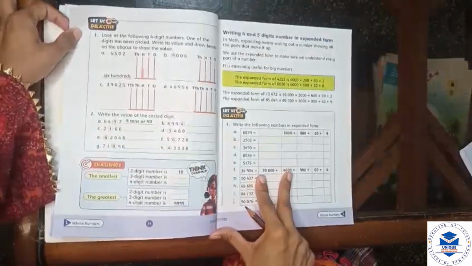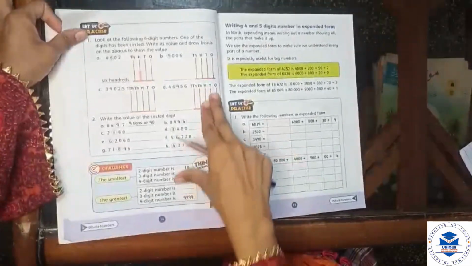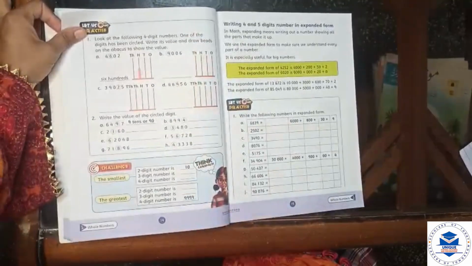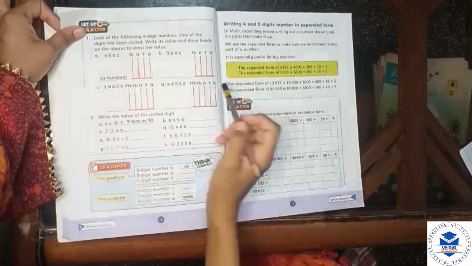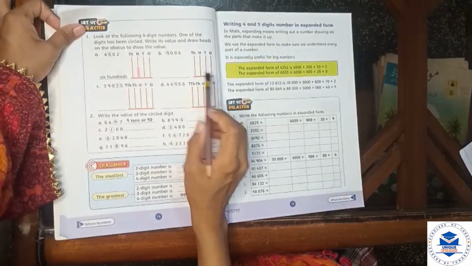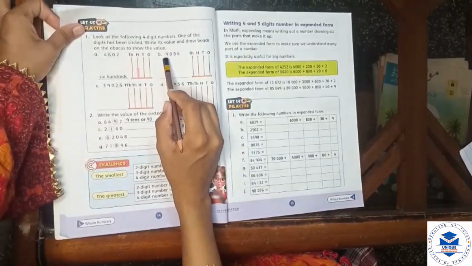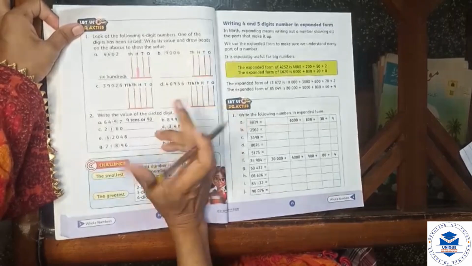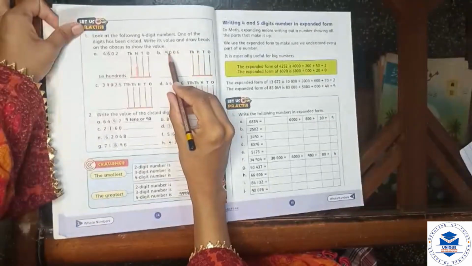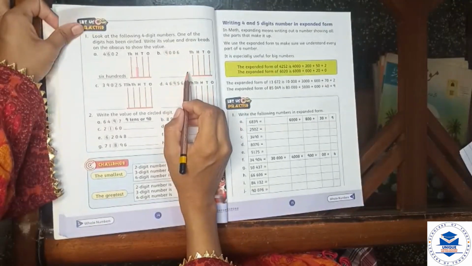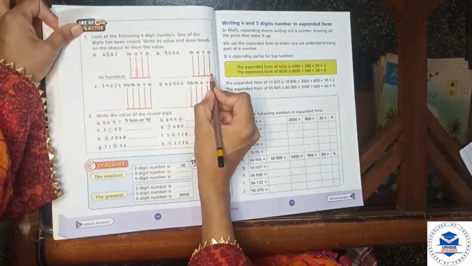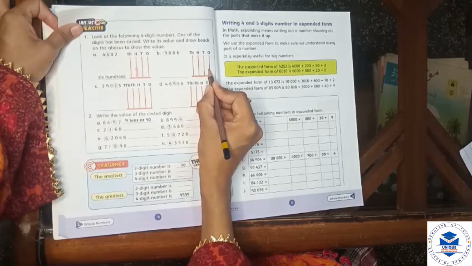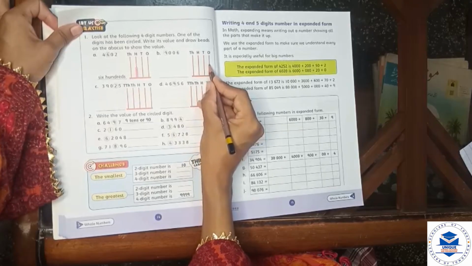So open your page number 14. Here they have given us a question that we have to draw beads in the abacus and write the value of the circle digits. So in 1s, 10s, 100, 1000. How many ones are given? 6. How many beads or pearls will we draw in ones? 6. 1, 2, 3, 4, 5, 6.